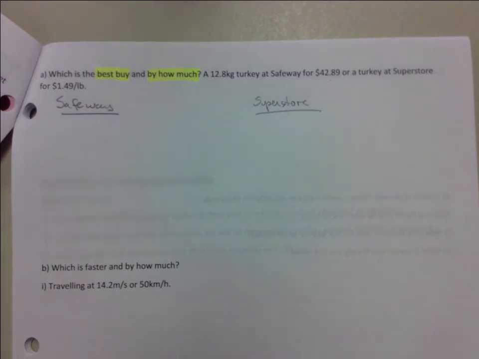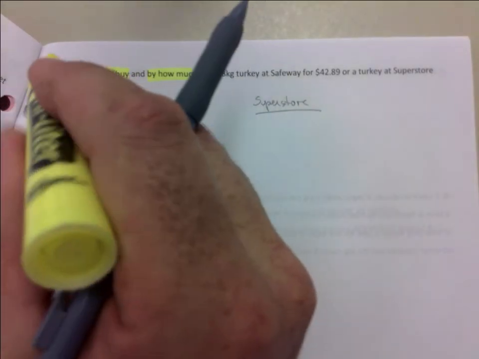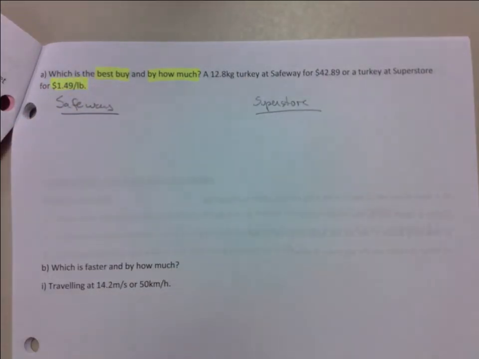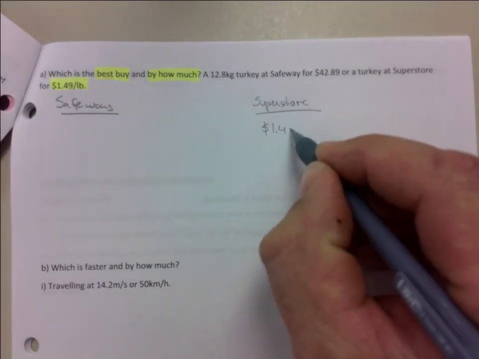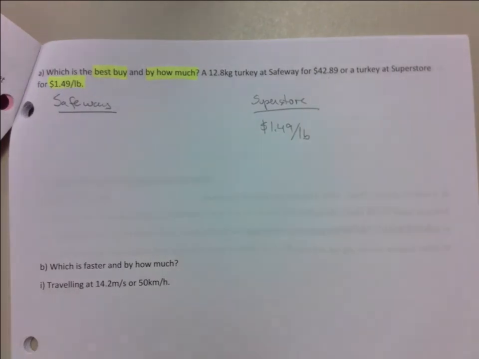Superstore. Do we need to do anything with Superstore? What do you notice about Superstore's price? It's already a unit rate, correct? We're not going to touch it. We're just going to say, hey, Superstore, it's $1.49 a pound. Let's leave it like that. That's pretty good. It will save us some time.